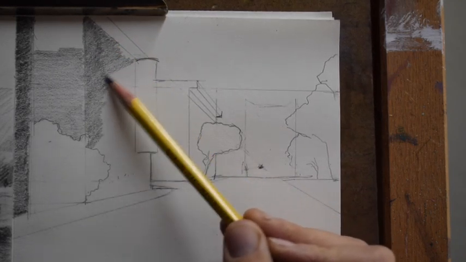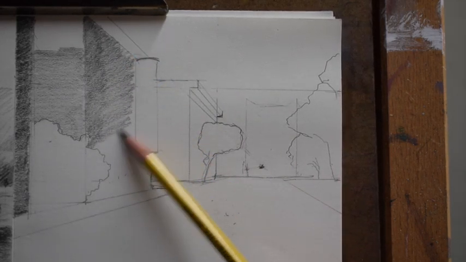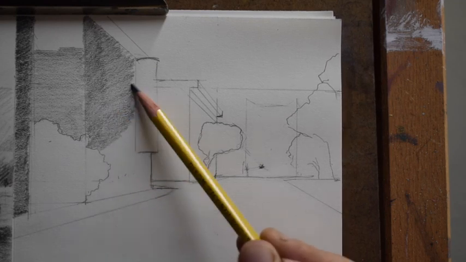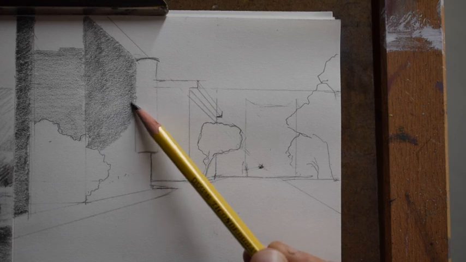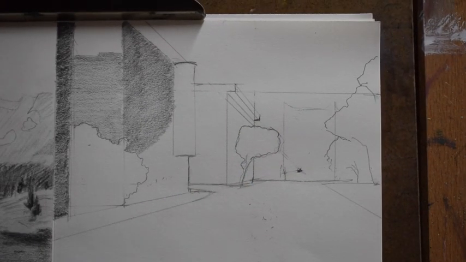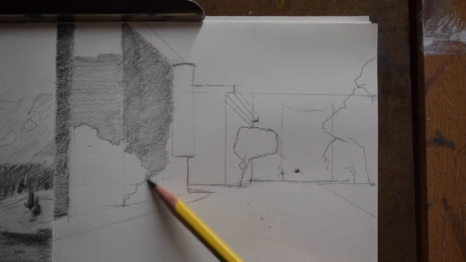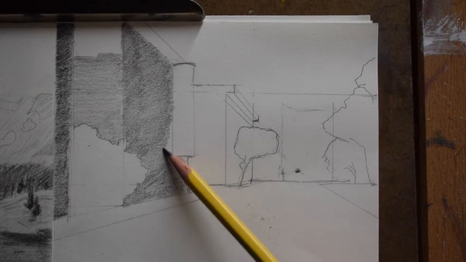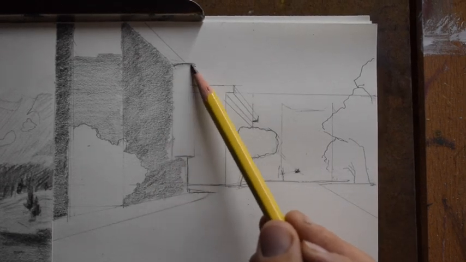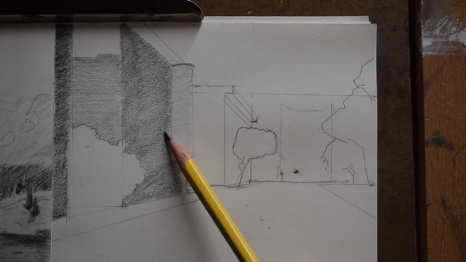And for each plane of the building, for each side, I'm trying to go the same direction with my stroke. And I put that little like cylindrical shape on there too. It's because the building actually had that. I couldn't resist. But you could make it plain. You could just make it into a cube, like a box. Just going to give that some shape. Some volume to it.